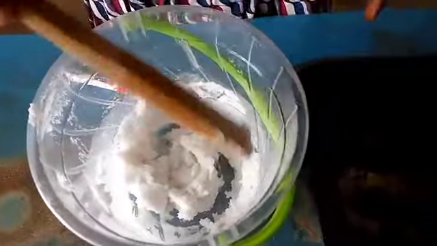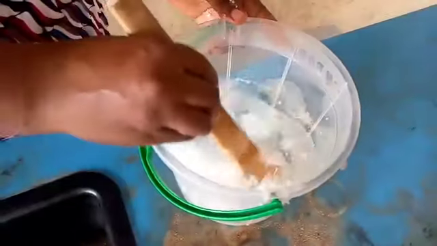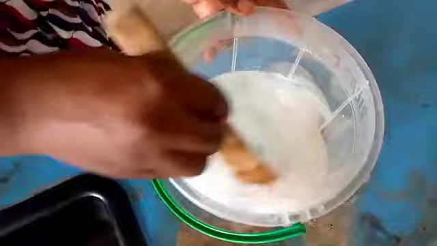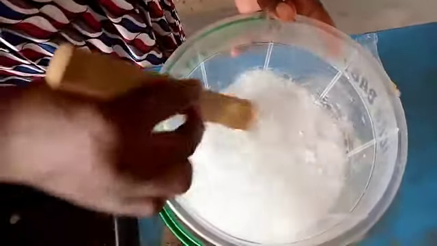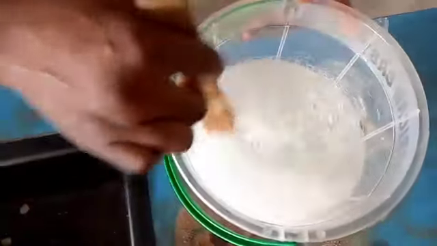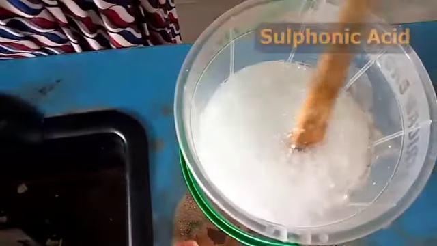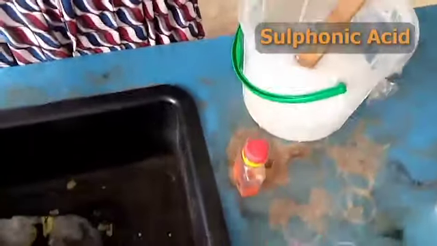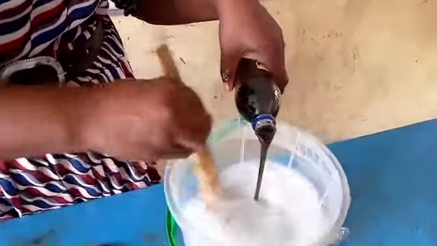After turning, let's check our caustic soda and you can see that all this is going to dissolve properly. Like I said, what I have here is caustic soda and SLS, and I want to pour the sulfonic acid here so that all the foaming agents will be together with the caustic soda. I want to pour the sulfonic acid in this solution.